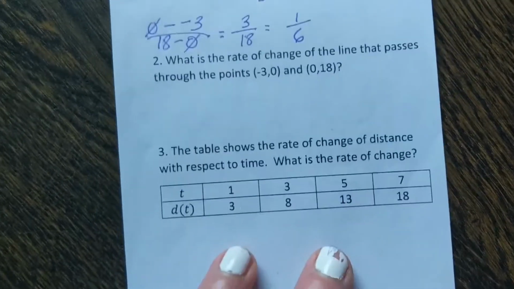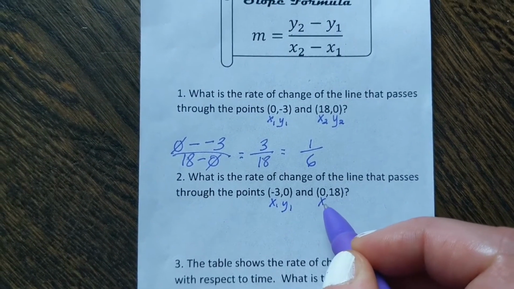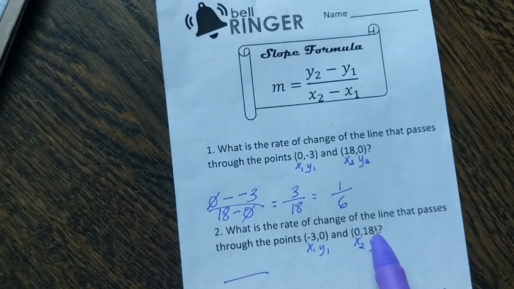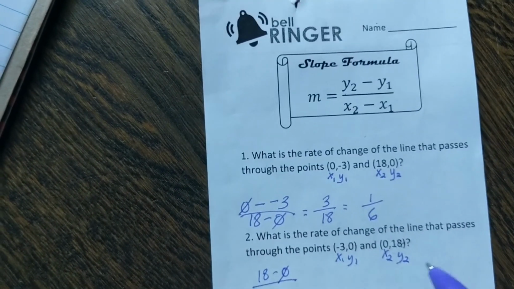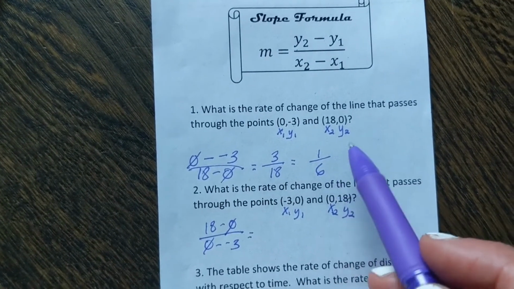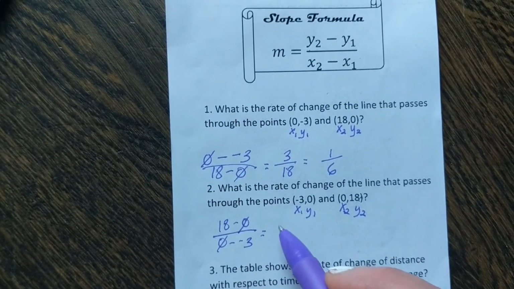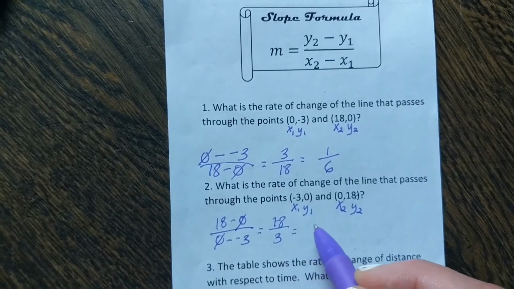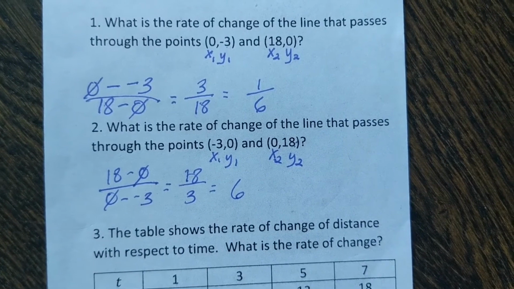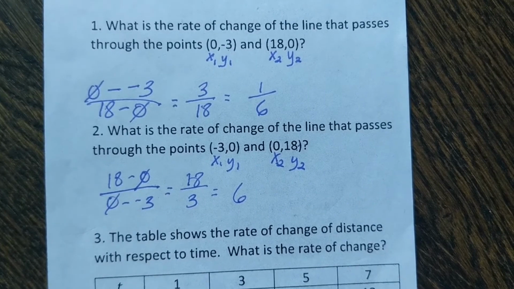Okay, one more example here. Again, x1, y1, x2, y2. And on the numerator, I'm going to put my y's. So y2 minus y1, and the denominator 0 minus negative 3. So this is very similar to the top one, except that here the x and y values are changed. So what happens in this situation is you get the reciprocal. So be very careful. Make sure that your y values are on the top. That's a very common mistake, is that kids tend to put the x's on top instead of the y's.